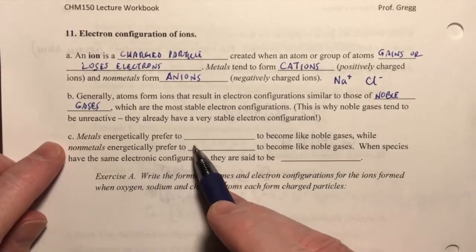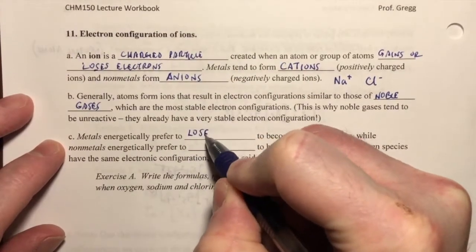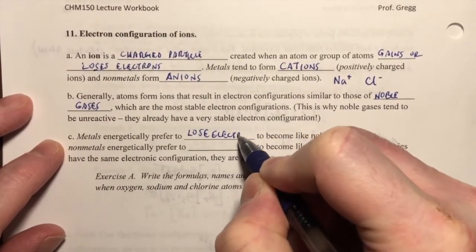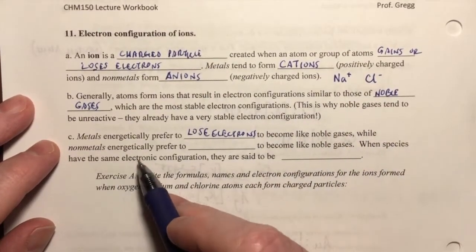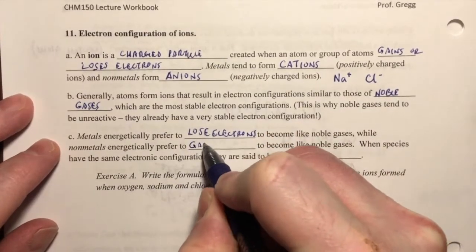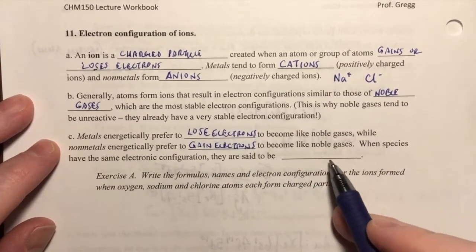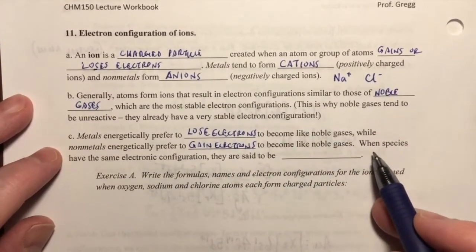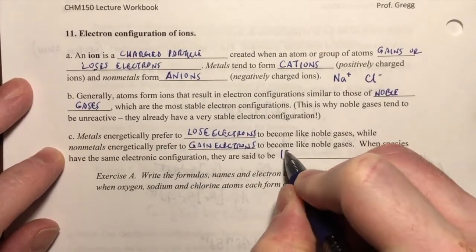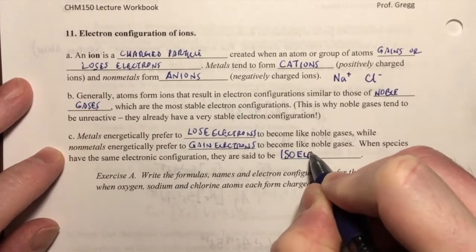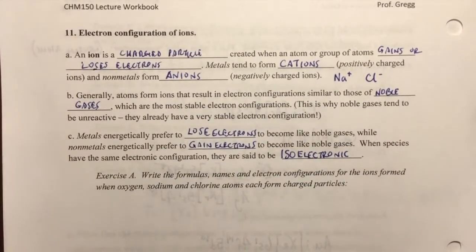Metals energetically prefer to lose electrons to become like noble gases, while nonmetals energetically prefer to gain electrons to become like noble gases. And when species have the same electronic configuration, they are said to be isoelectronic. So let's talk about this briefly.